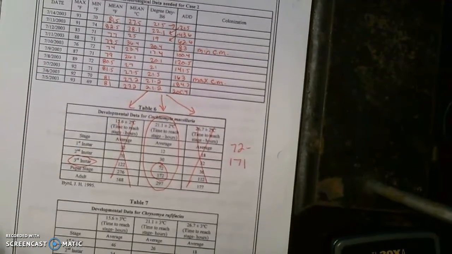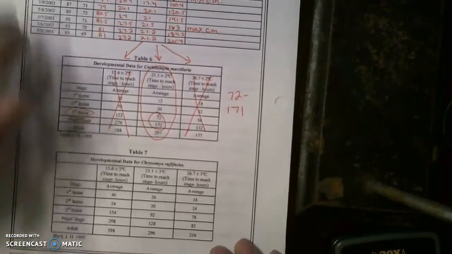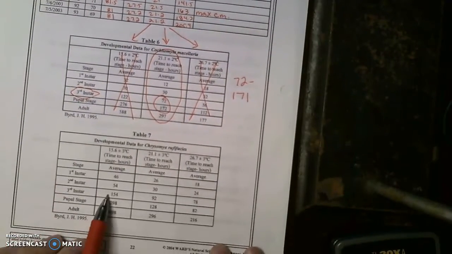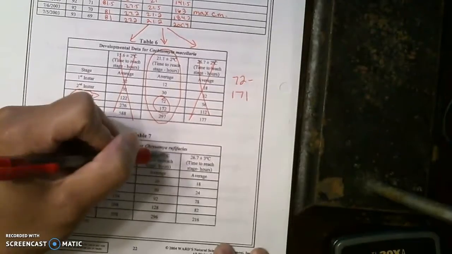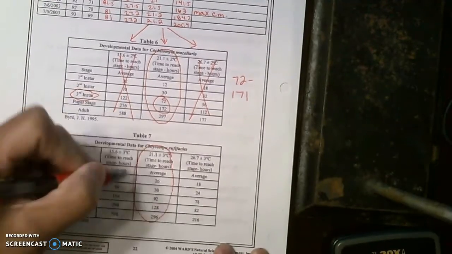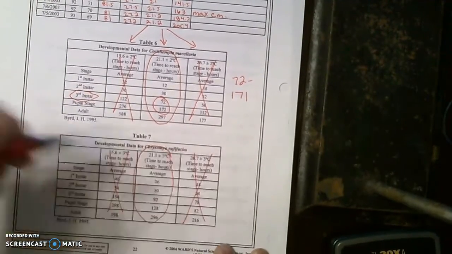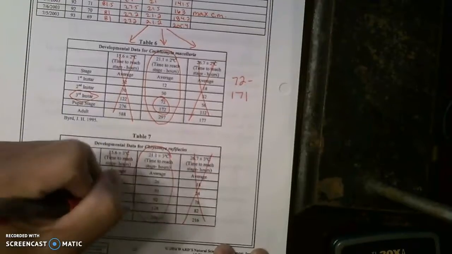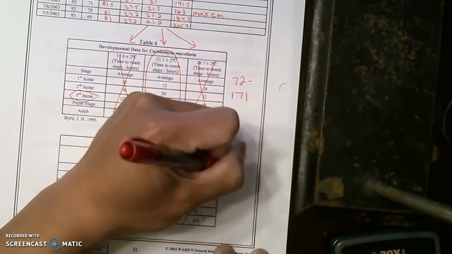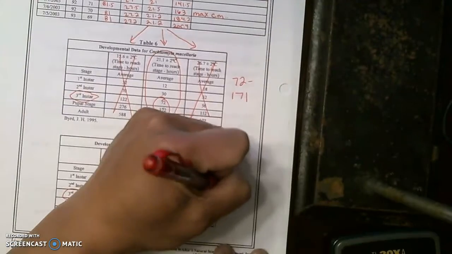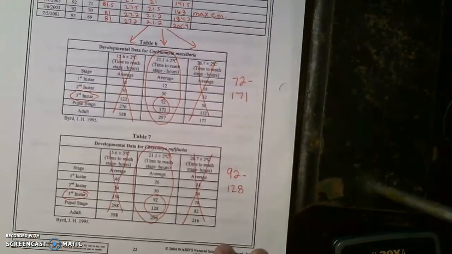Let me repeat that for the next fly. For the next fly, again, it was also a third instar. And the temperature column is still the same at 21. I'll X out those two. Third instar, which means this fly could be alive for 92 to 128 hours.